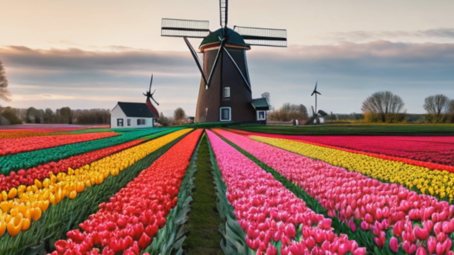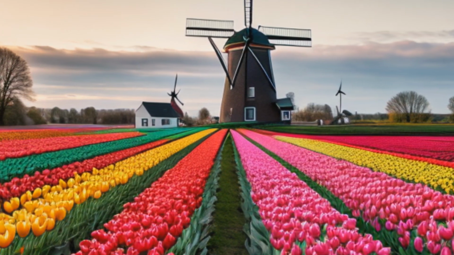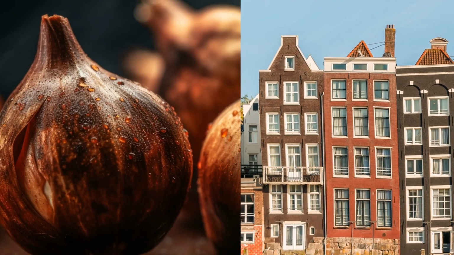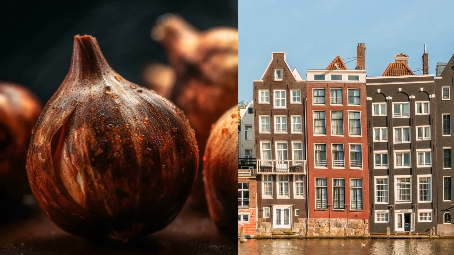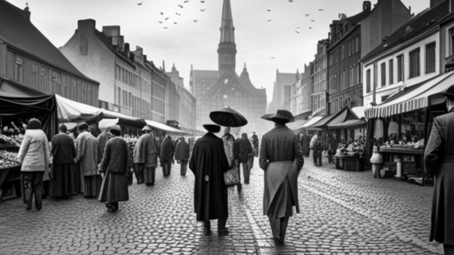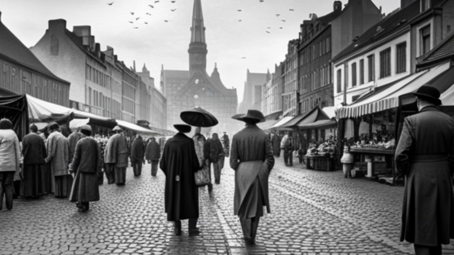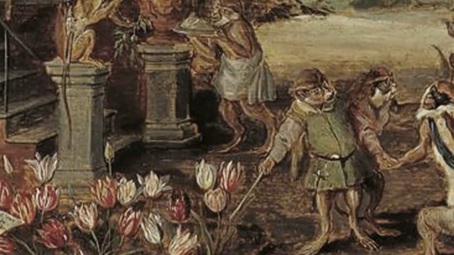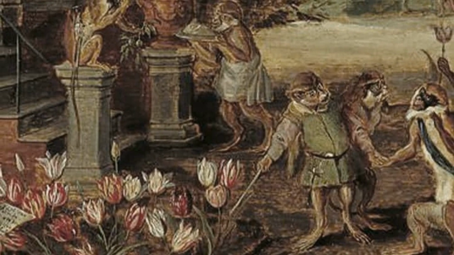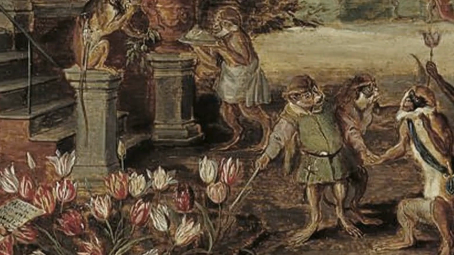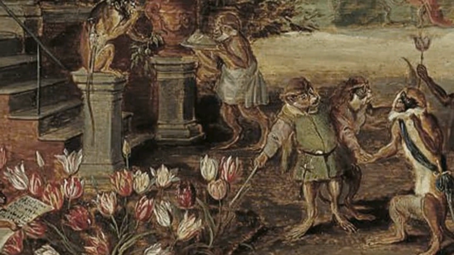Tulips, newly introduced to Europe, became incredibly popular. And their prices at one point were higher than the price of a house. However, in 1637, the price of tulips suddenly crashed, causing significant losses to many. This phenomenon, later called tulip mania, is considered the first instance of an economic bubble in modern economic studies.